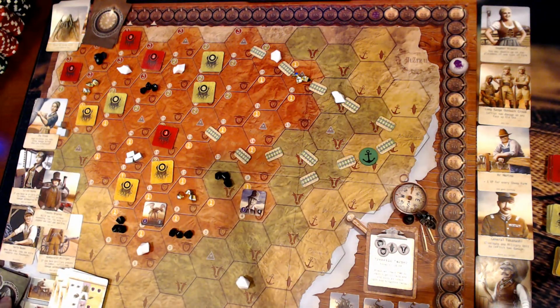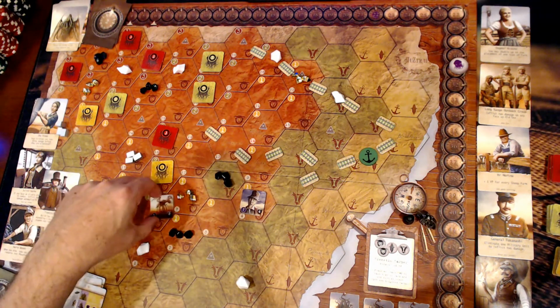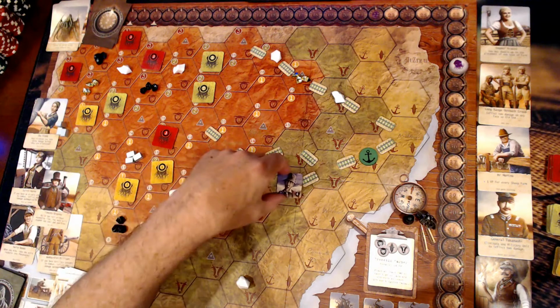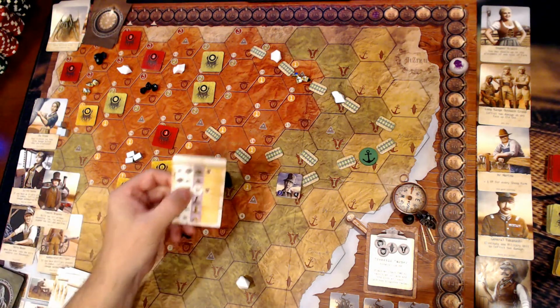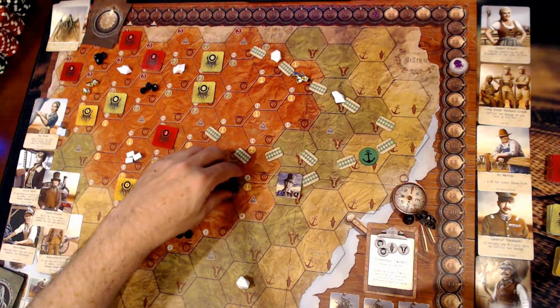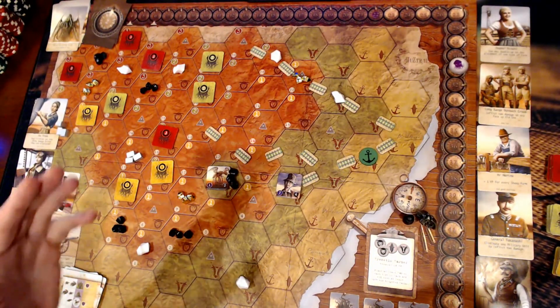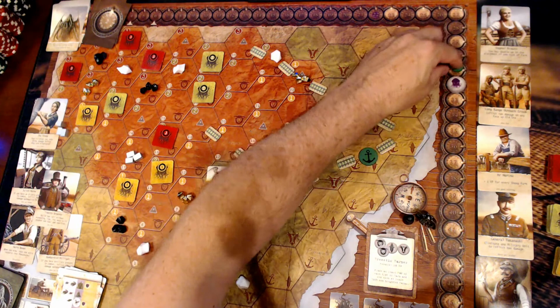So now movement. Migo and Zombie both move. He's going to move there. He's going to move there. Second card, Migo is going to move. He's going to move there. All right. Oh, so that was their second, so they're done.